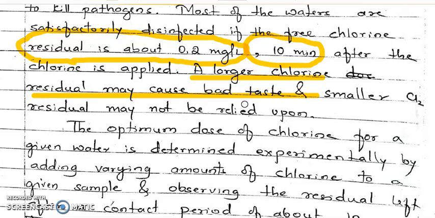So you have to add only the minimum required. Unnecessarily, we should not add more chemical. Plus, unnecessarily increasing the chemical will also increase its cost. So neither should it be less than 0.2 nor more than 0.2. The residual chlorine value should be about 0.2 mg per liter.